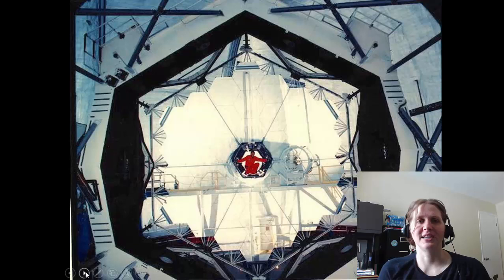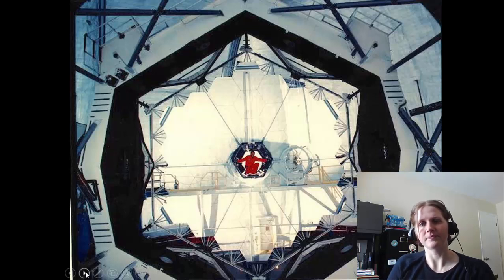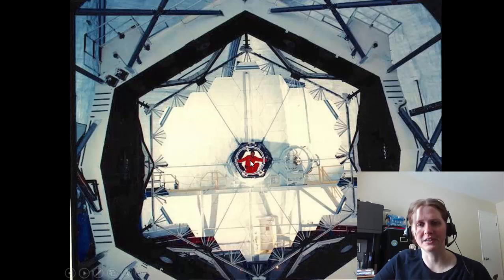Here's a picture looking down at the primary mirror of Keck in Hawaii. Here's the person for scale, sitting in the middle opening. That's where the light would go through to go down to the instruments. And the mirror is about this big.